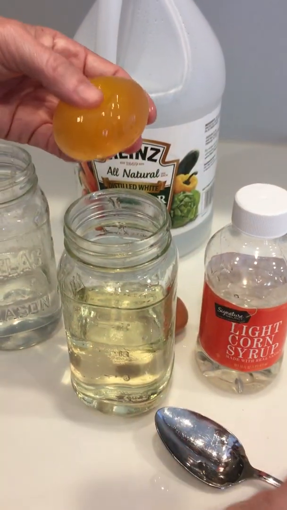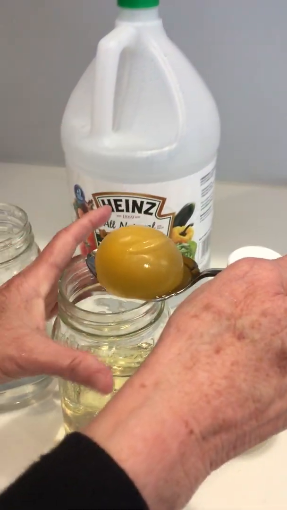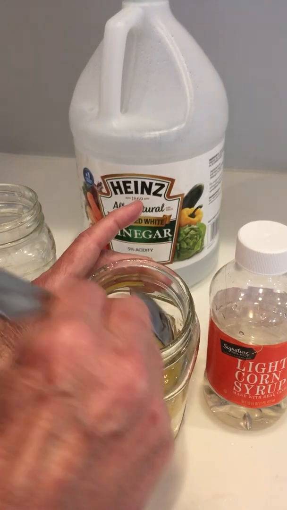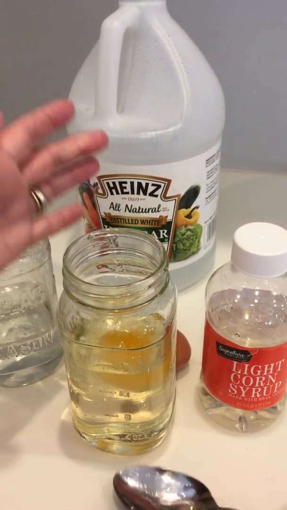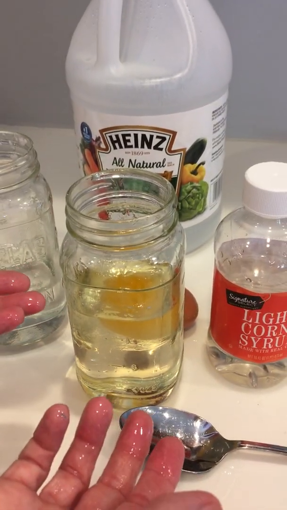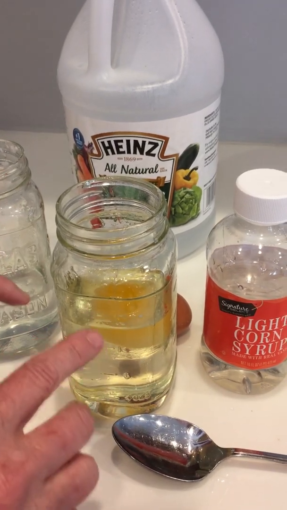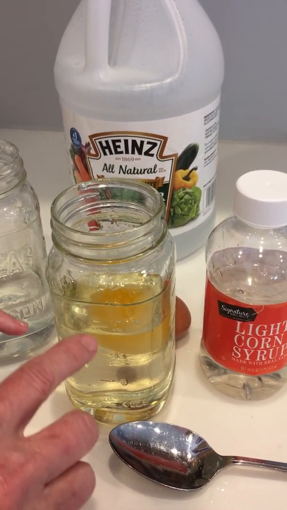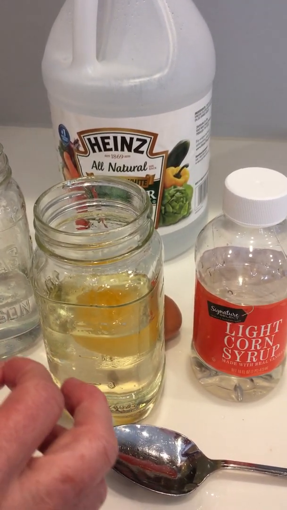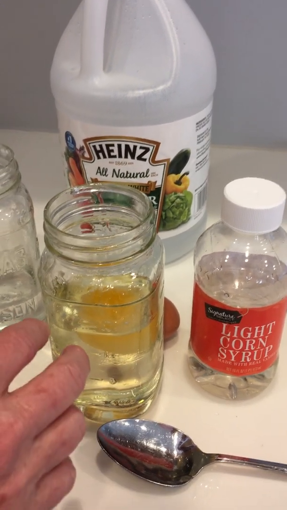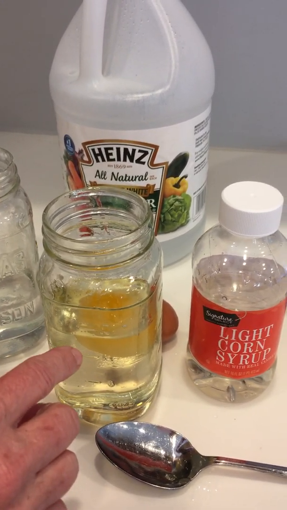And I'm going to go ahead and put it back in our corn syrup, and we're going to see if it shrinks any further. So you can make a guess. It may stop shrinking, but we're going to look at it again in another day or so and see.